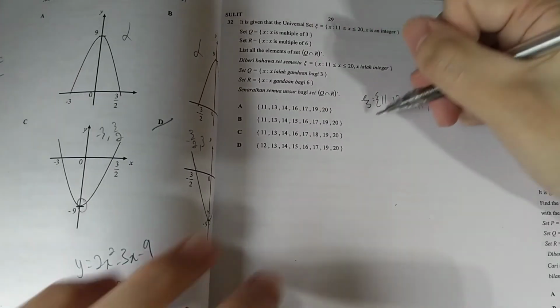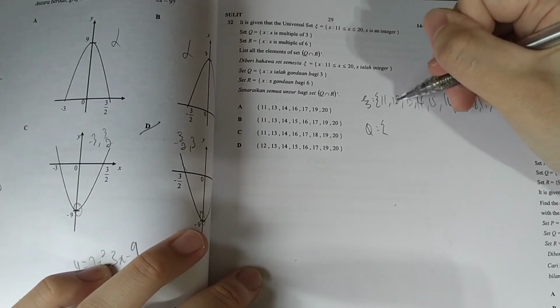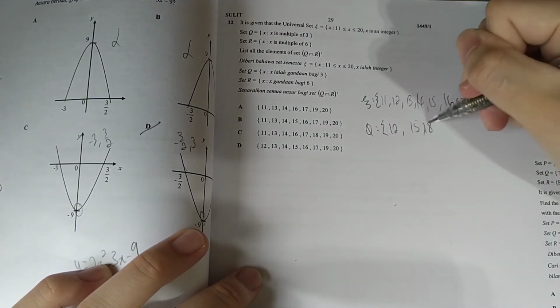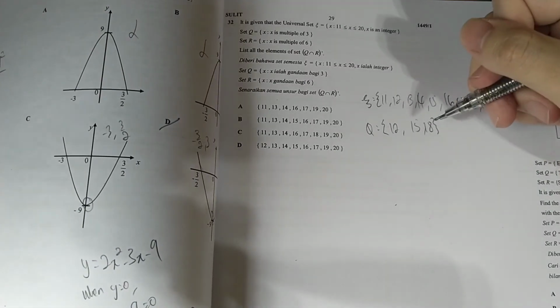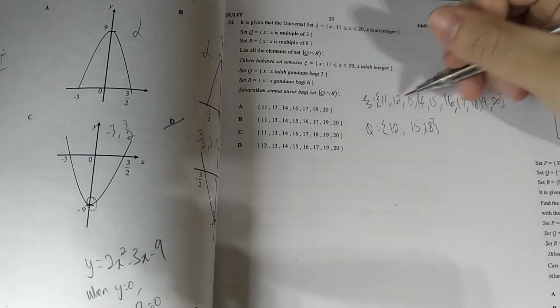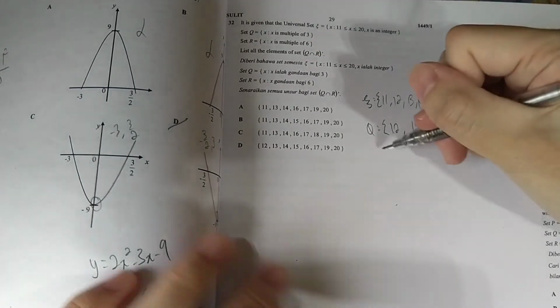Okay, set Q is a multiple of 3. So, multiple of 3 will be what? 12, 15, 18. That's all. When you write multiple of 3, you only write those in the universal set, right? So, correct? Yes. R, multiple of 6.